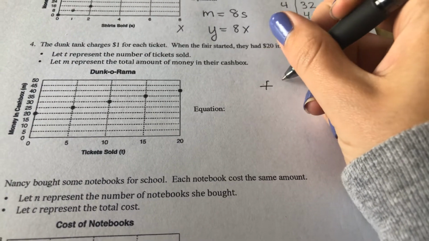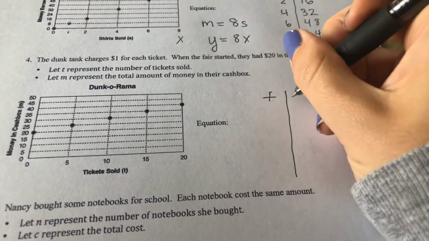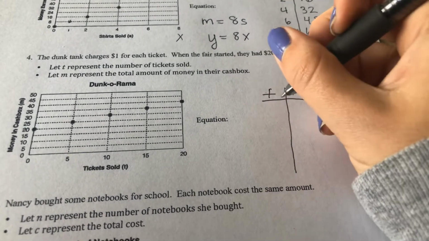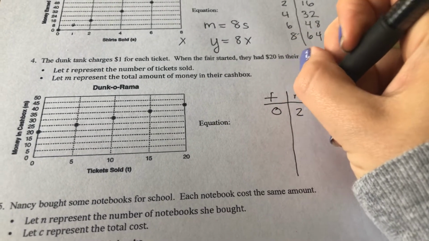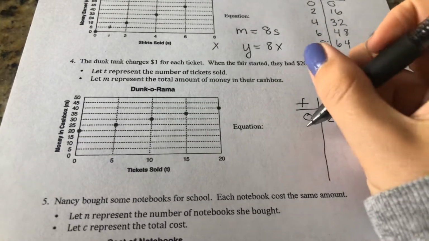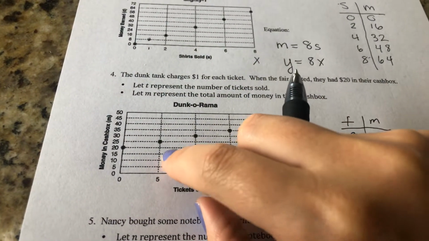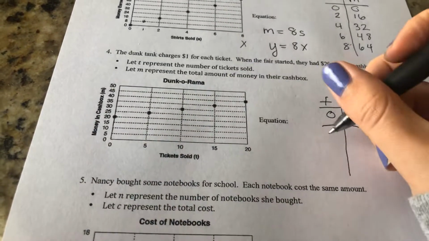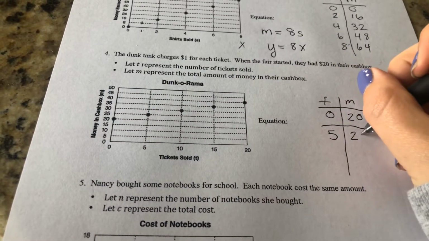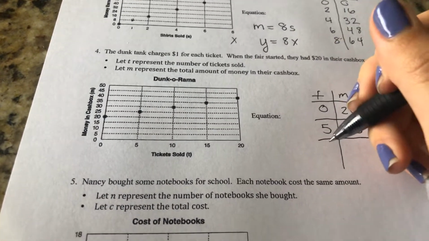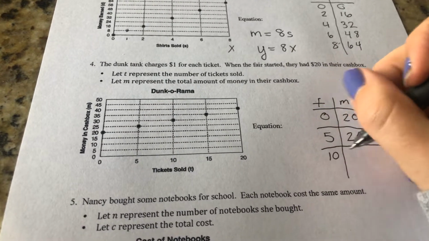So tickets sold and money. So at 0 tickets, they already had $20 because that's what they start out with in their cash box. From then on, we can see at 5 tickets sold, they then had $25. So 5, 25. At 10 tickets, they had $30.